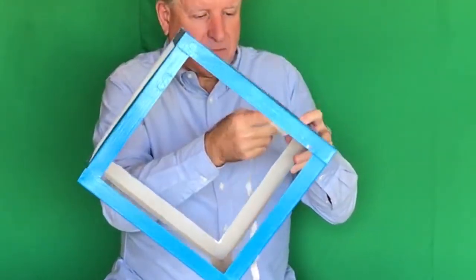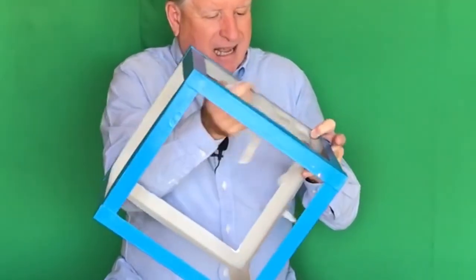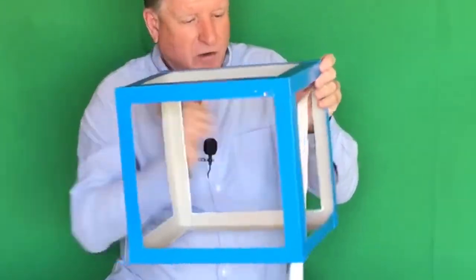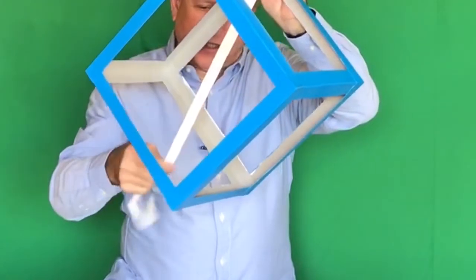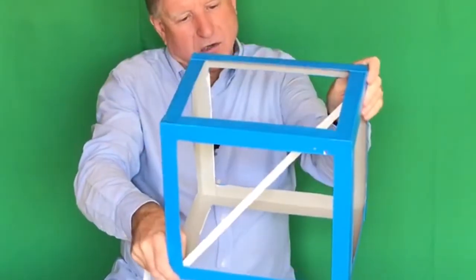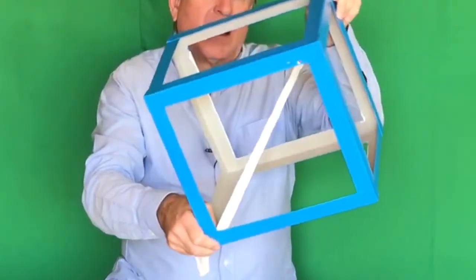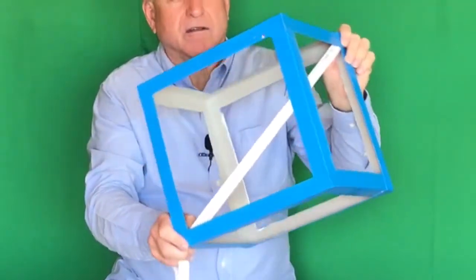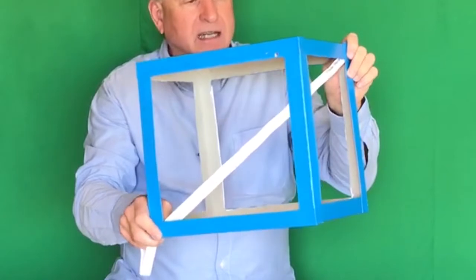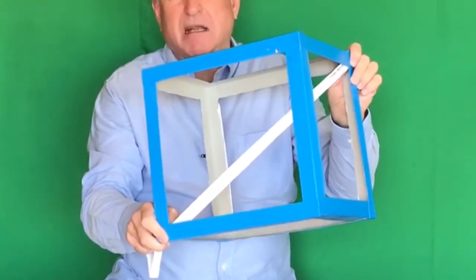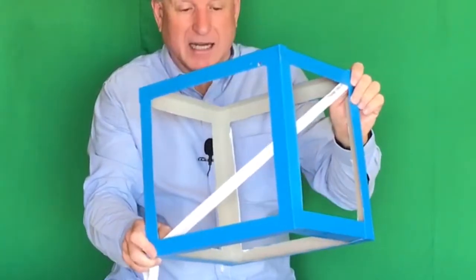If I get my tape measure here and put one end at that corner, then stretch the other end down to this corner, that is the length of the diagonal of this cuboid. It's the distance between opposite vertices, and that's typically something you may be asked to calculate.